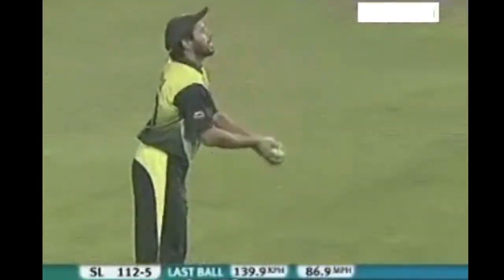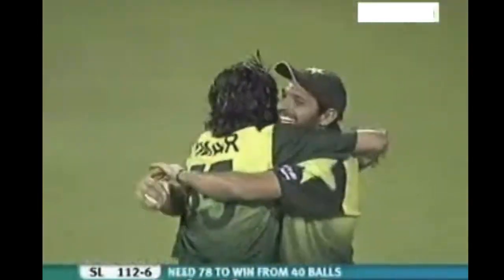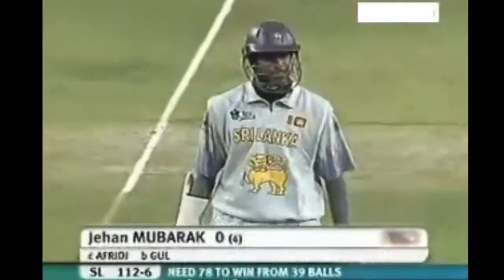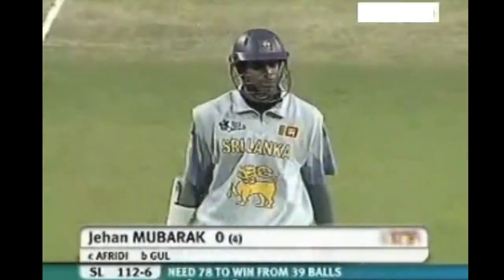It's high up on the bat. It's going to be a soft catch. And Afridi takes a simple catch. Umar Gul takes a 6th Sri Lankan wicket, and it's going Pakistan's way. Sri Lanka are 112 for 6. Mubarak has gone for 0.